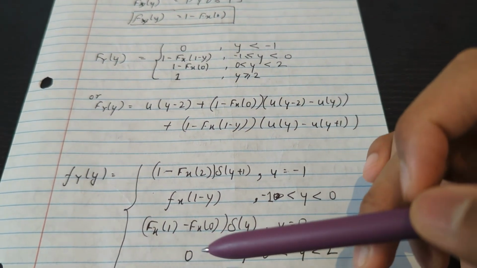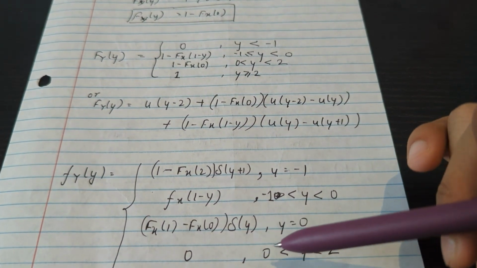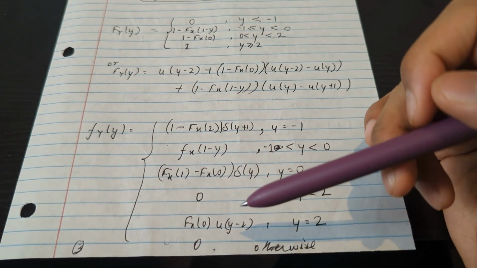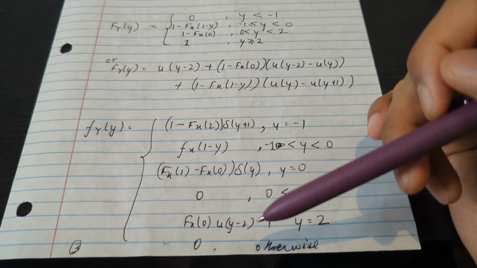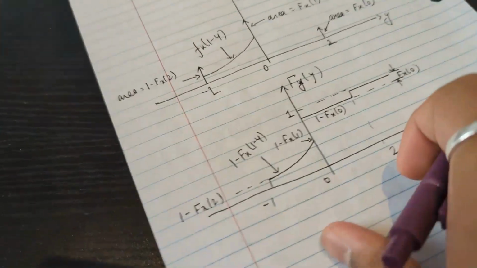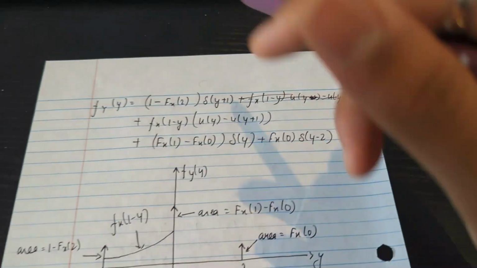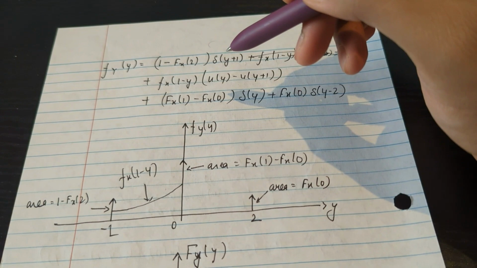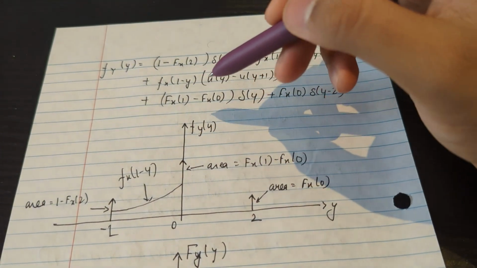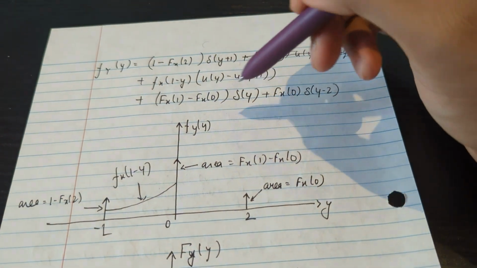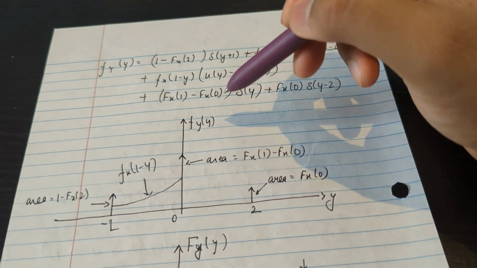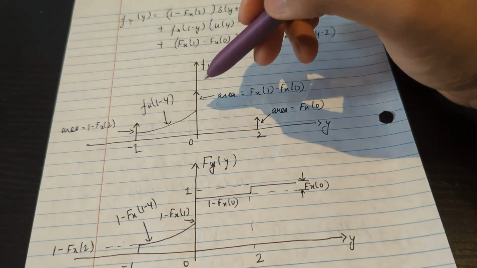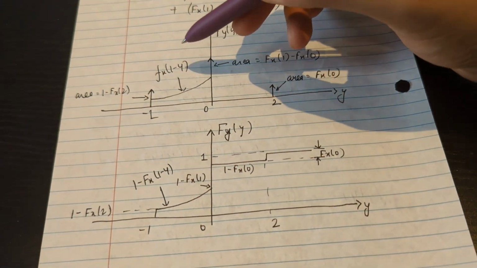At y equals 0, it is (Fx(1) minus Fx(0)) δ(y). From 0 to 2, it is 0, and at y equals 2, it is Fx(0) δ(y minus 2), and 0 otherwise. So the density function can also be written as the sum of these terms. The density function can be drawn as follows.